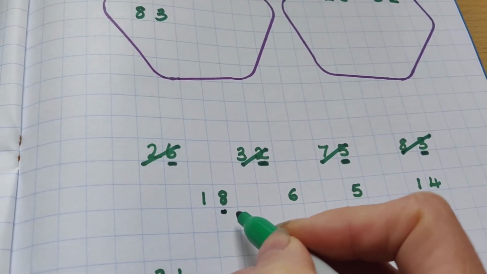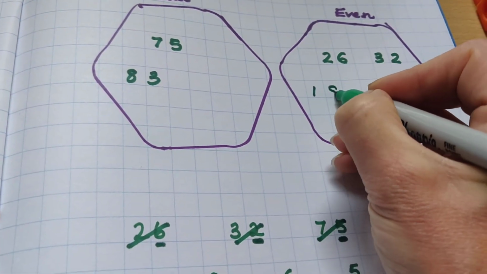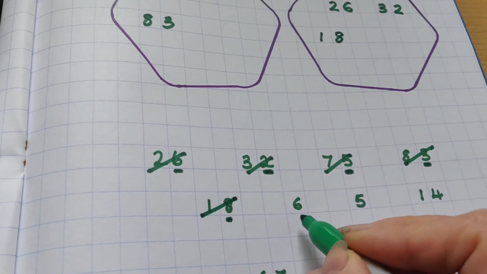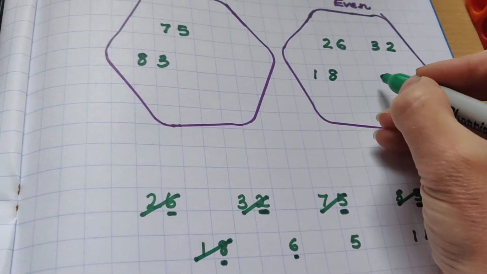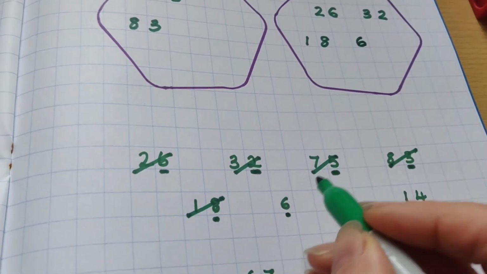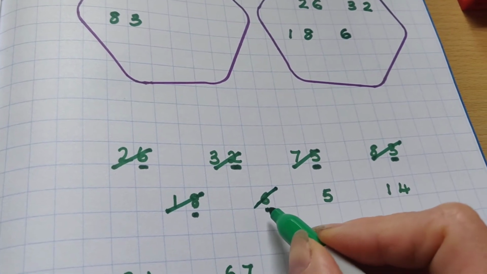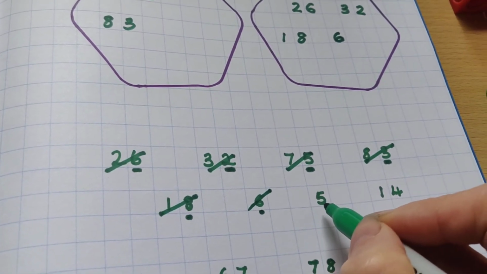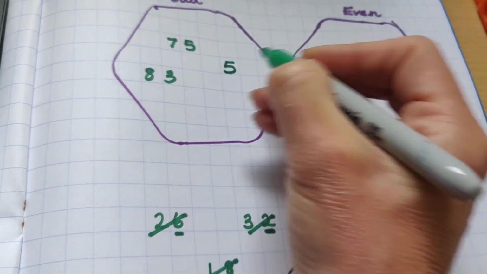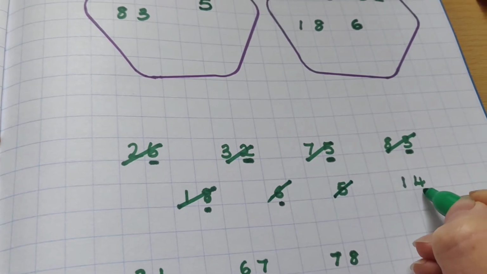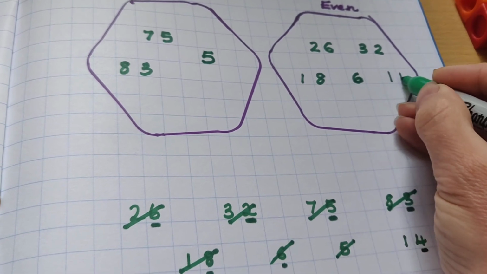18. 2, 4, 6, 8, 10. Yeah, 8 is even. 6. 2, 4, 6. Yep, 6 is an even number. So when it's a single digit, just think about your counting in twos. If it's a number that you would say when you're counting in twos, it is even. 5. 2, 4, 6, 8, 10. No, I don't say 5 when I count in twos, so that must be odd. 14 ends in 4, so that must be even.